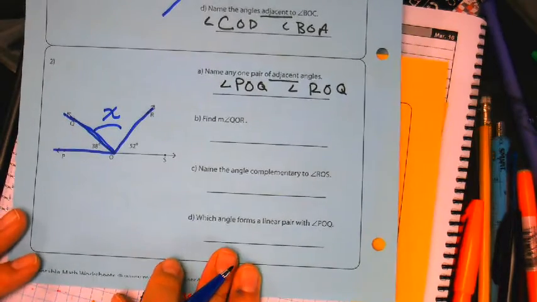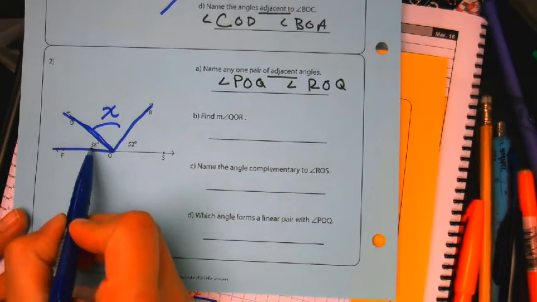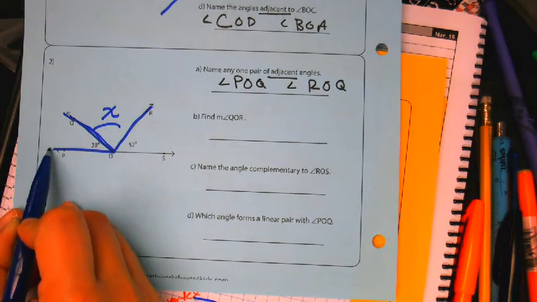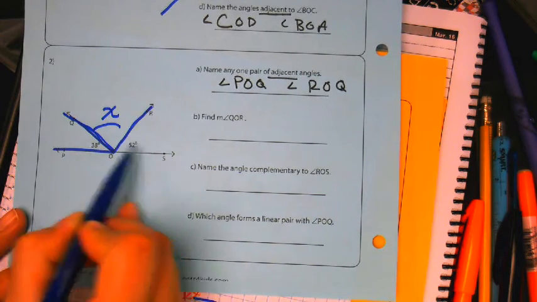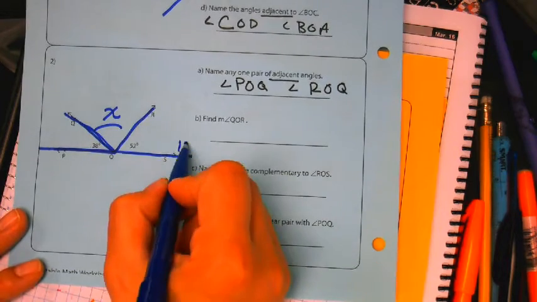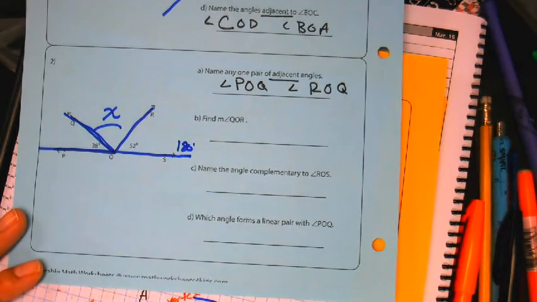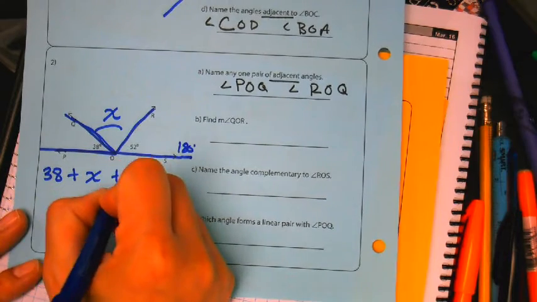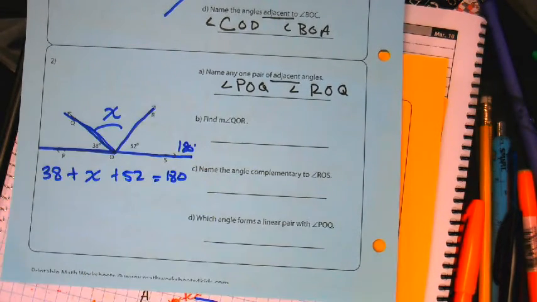Okay. Well, what do I know? This is 38, 52. Together, what does it create? This creates a straight line. 180. So I know 38 plus x plus 52 is all equal to 180. The whole 3 angles equals 180, because it's a straight line.